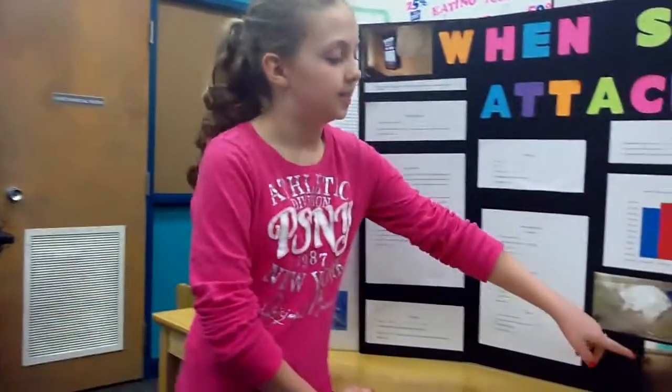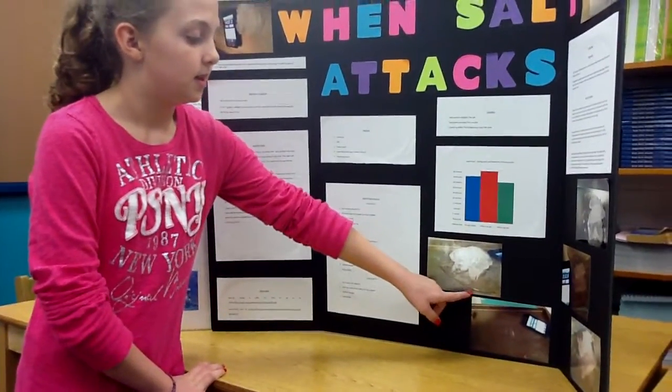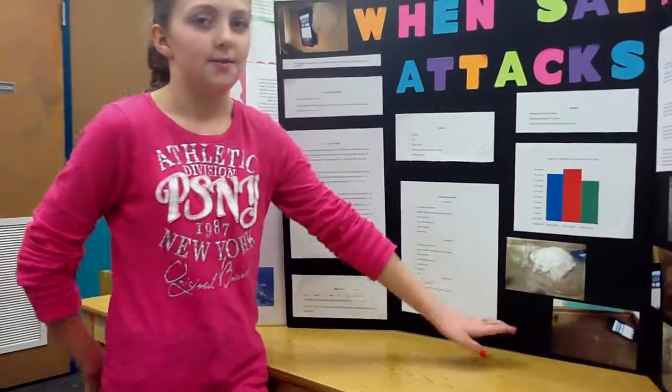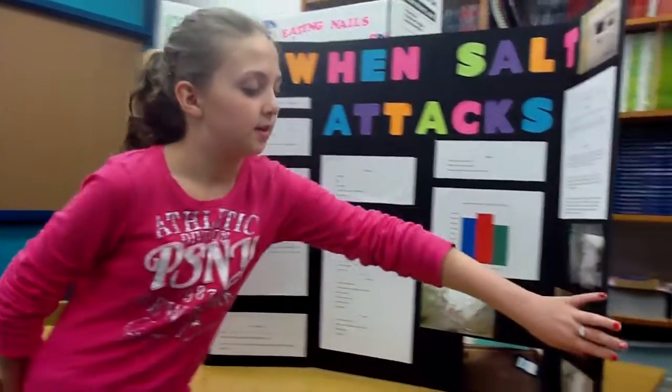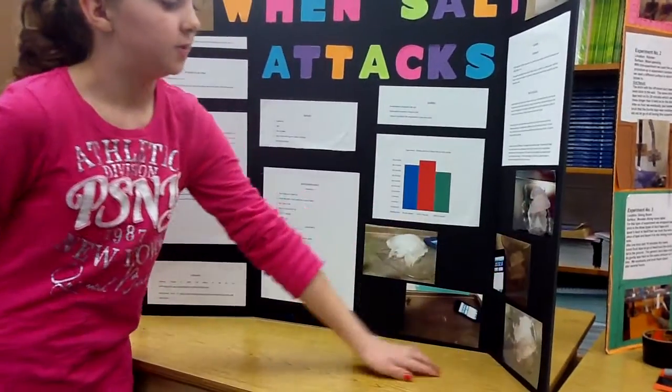Yes, I would pay closer attention to whether the salt melts quicker or slower compared to the non-salt ice, because these two are the ones that have no salt on them, this one's the 1 teaspoon, and these over here are the 2 teaspoons.